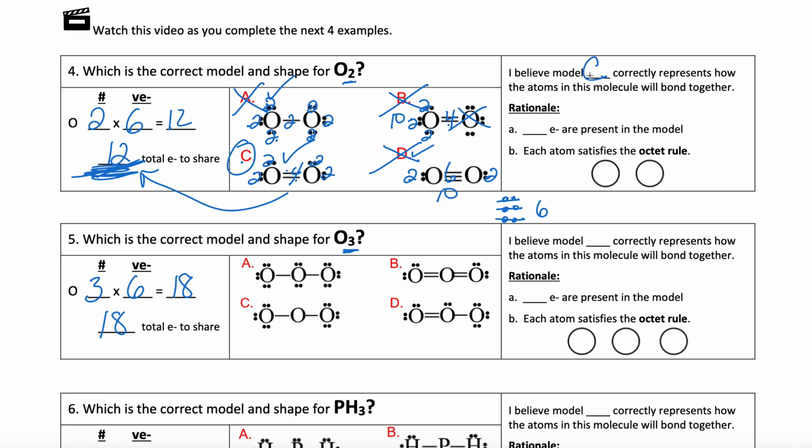I believe model C correctly represents how the atoms in this molecule bond together. 12 electrons are present. This is our reasoning, our rationale. 12 electrons are present. And each atom gets the octet. Each atom has the 8, which is what we figured out in the beginning. That oxygen has 8, this oxygen has 8. And there's a double bond in between.